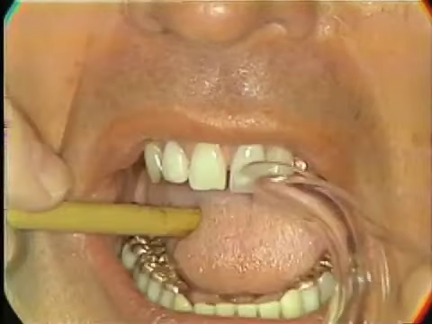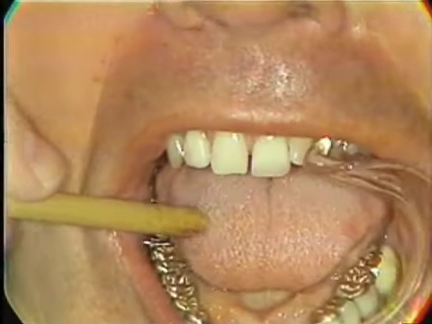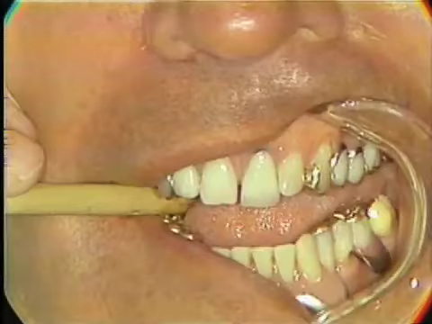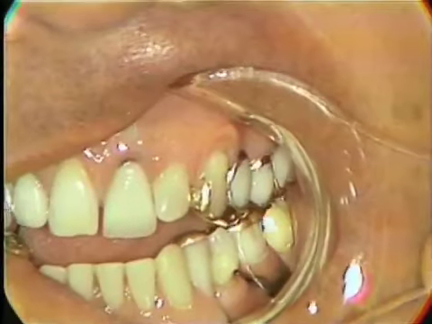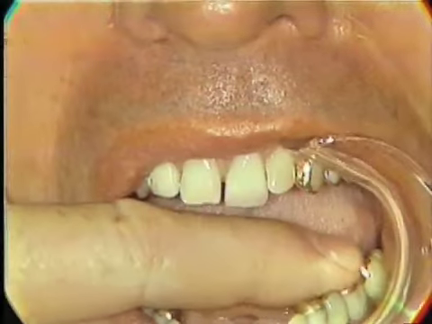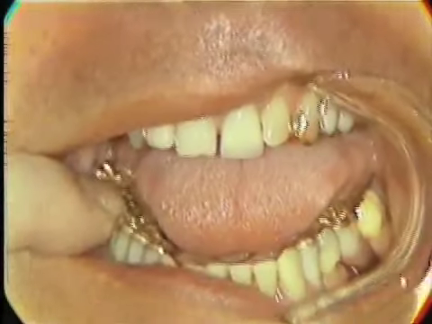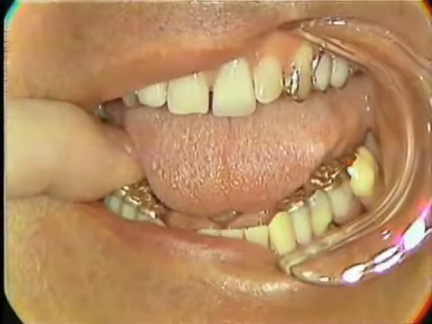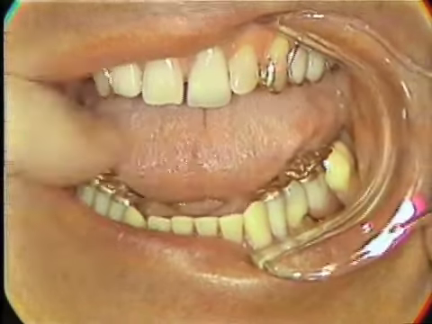Open again, please. Close. Would you bite on that, please? Open. This base should stay against the tissue. If we get movement of the base on this side, then this side should come up.